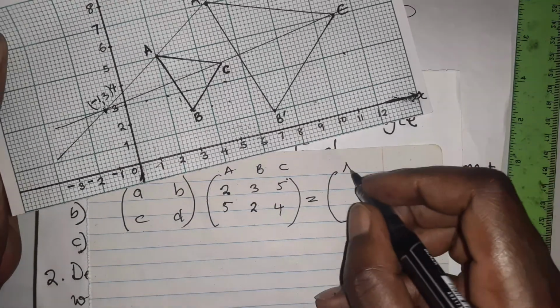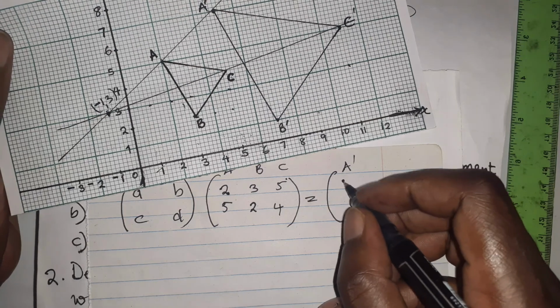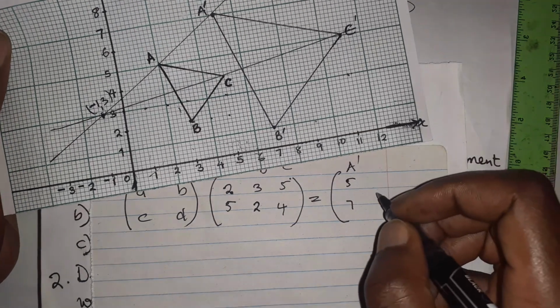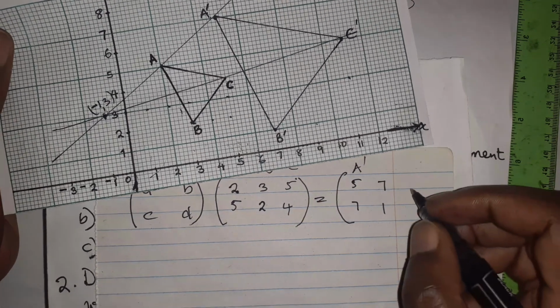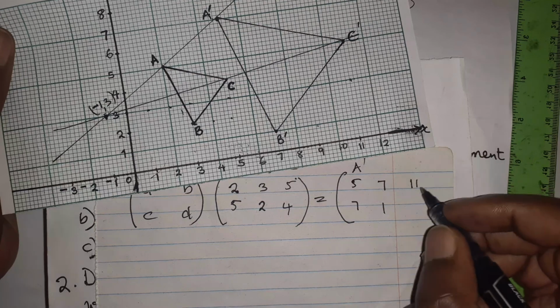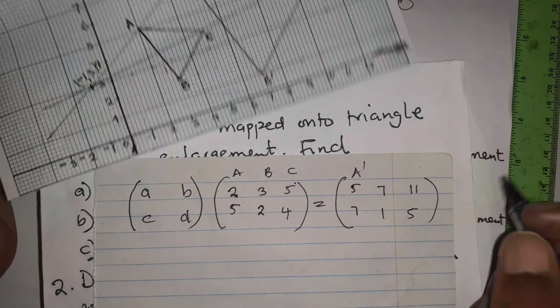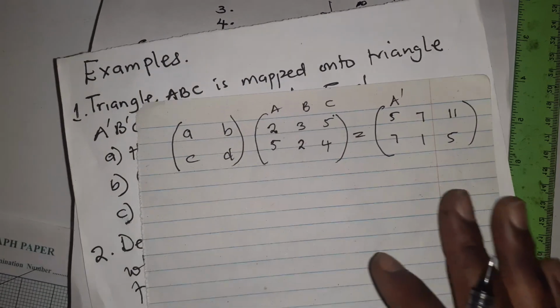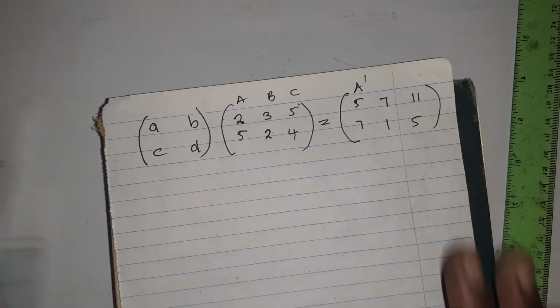So the coordinates of the image: for A image, what do we have? We have 5,7. Then B, we have 7,1. Then C, we have 11,5. Those are the coordinates that we have. So now we work out these two in order for us to try and see what we can get.